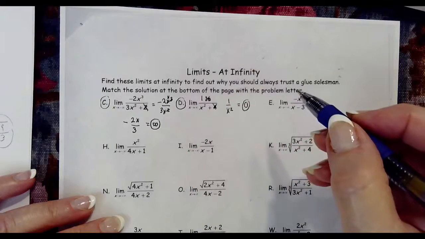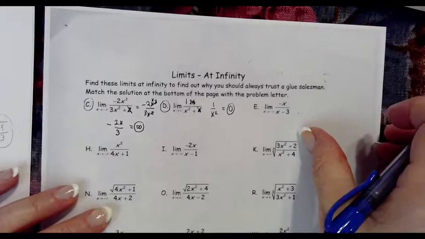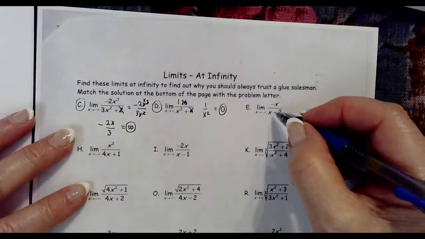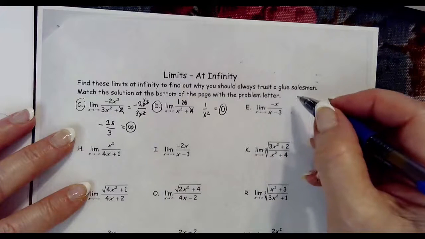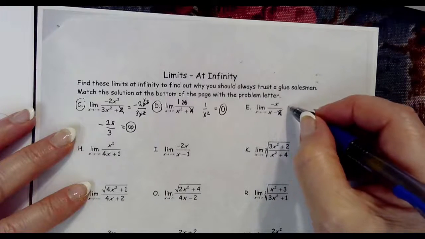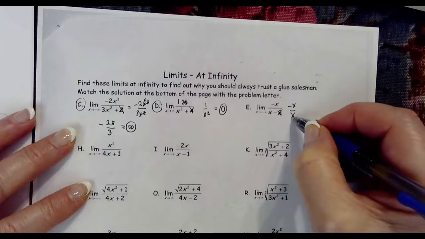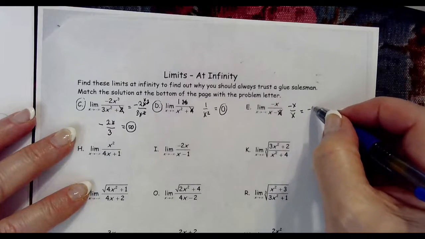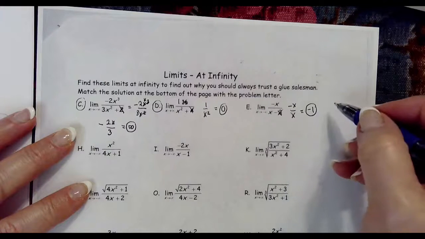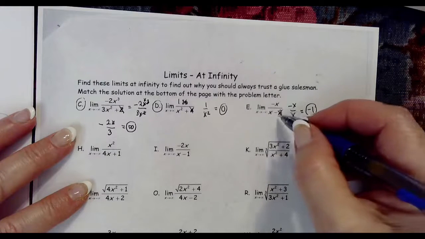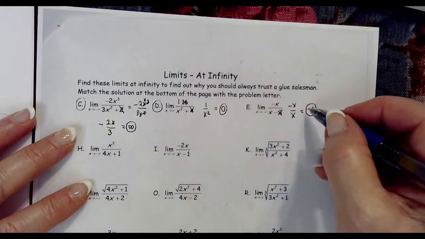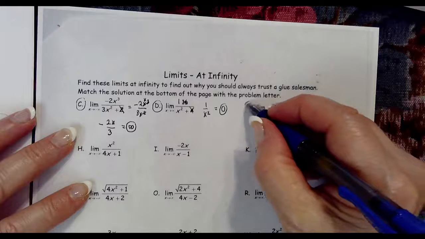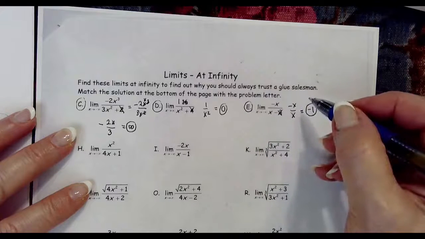So you get the idea? All right, so let's do E. This one says that x is going to negative infinity, so which thing are we going to x off? We're going to x off the minus 3, so now I have negative x over x, which the x's would cancel out and give me negative 1. So this is the limit as x goes to negative infinity of a constant, still going to be negative 1. So negative 1 matches with E.